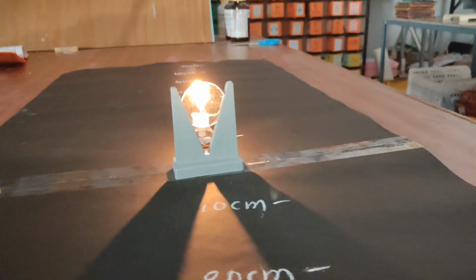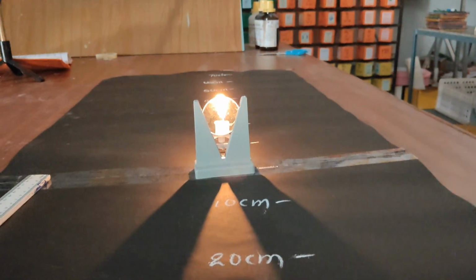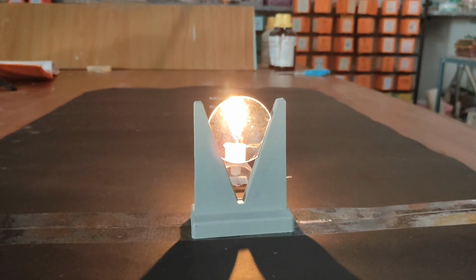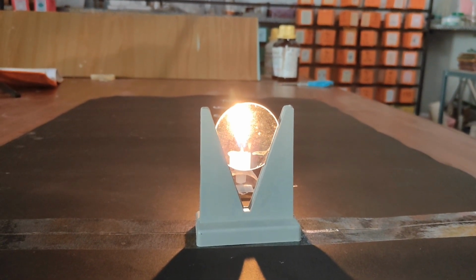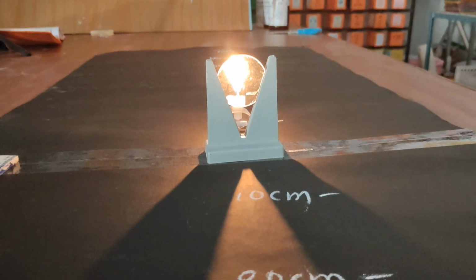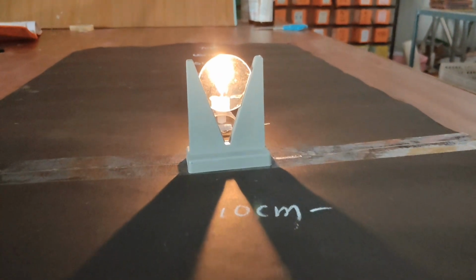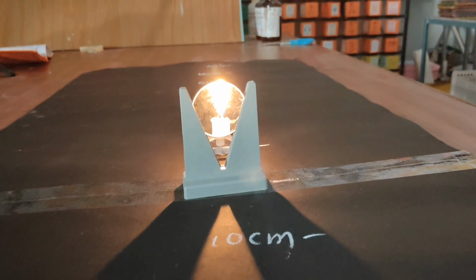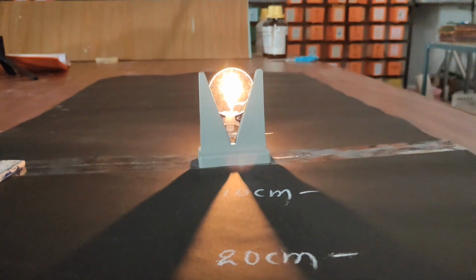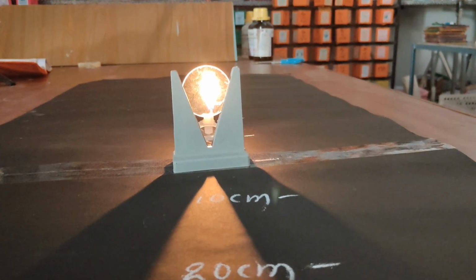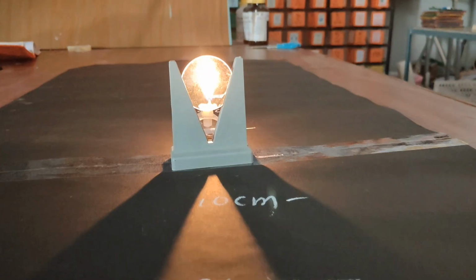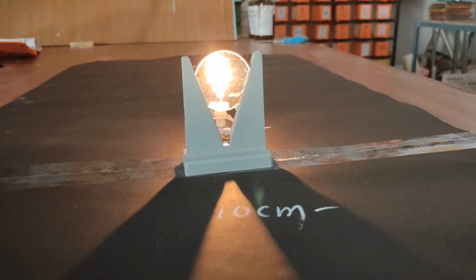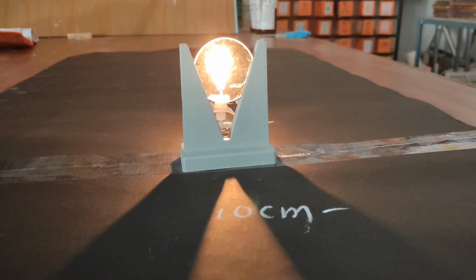So observe the object, observe the candle flame. We get the image on the same side of the object. So the nature of the image is enlarged or magnified image. Observe here, it is erect image. And we are not getting the image on the screen, so it is a virtual image. The image is formed behind the lens. So it is a virtual image.